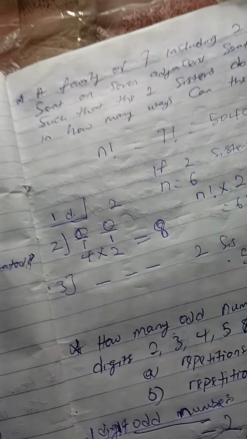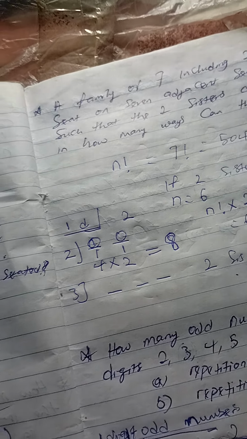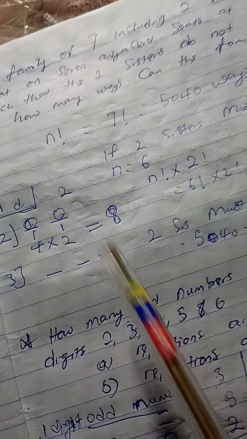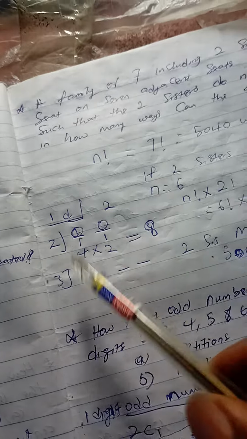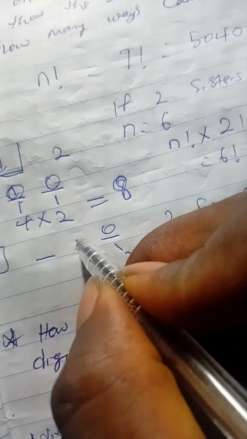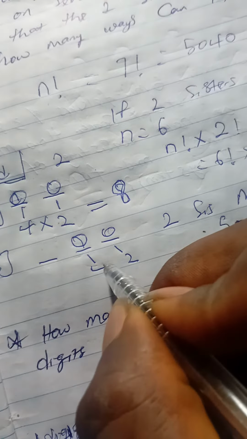Some of those questions they specify a 5-digit or 4-digit number, but this one they just say how many odd, they did not specify. That's why we have to do 1 digit, 2 digit, 3 digit. To fill up this, you have two choices. To fill up this, since you can't repeat whatever you've picked here, out of 5 there are 4 left.